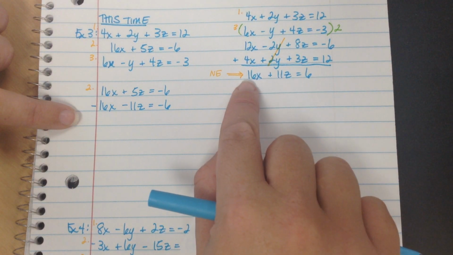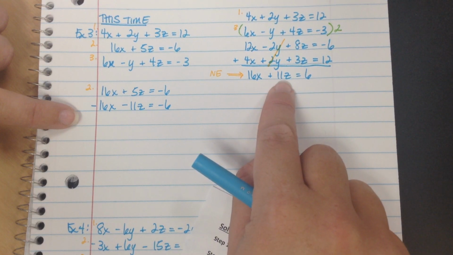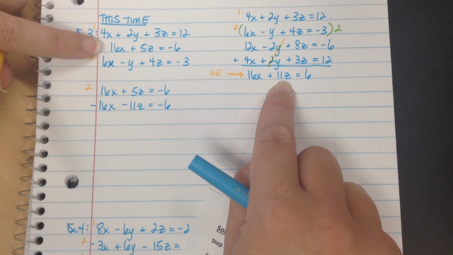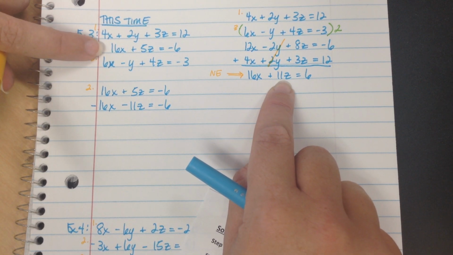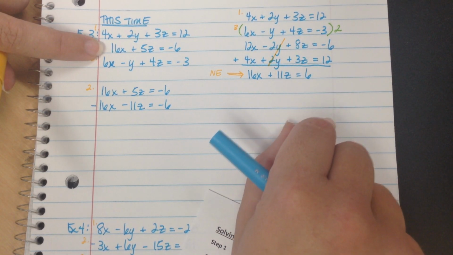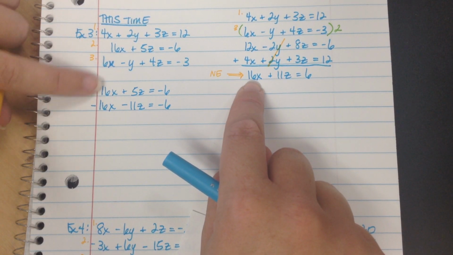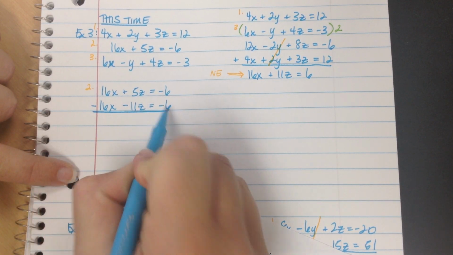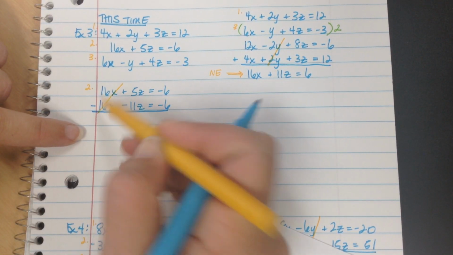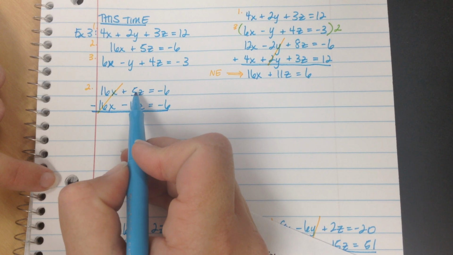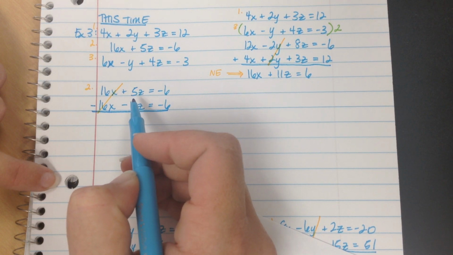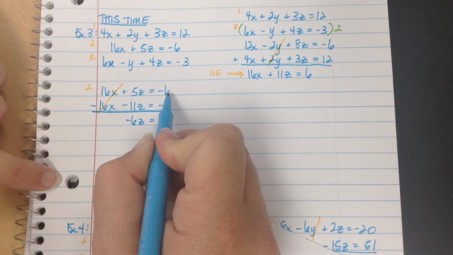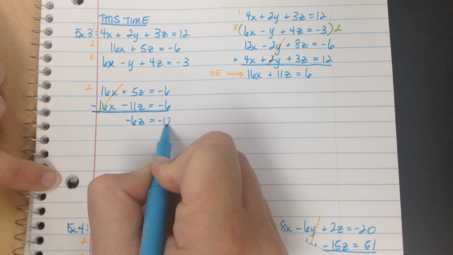Okay, so I had a new equation with x and z, and my middle equation also has x and z. So it was kind of an advantage. I didn't have to do any more multiplying. I do want the x's to eliminate here, so I multiplied it by negative 1. The 16's cancel. 5 minus 11 gives me negative 6z. Negative 6 and negative 6 is negative 12.